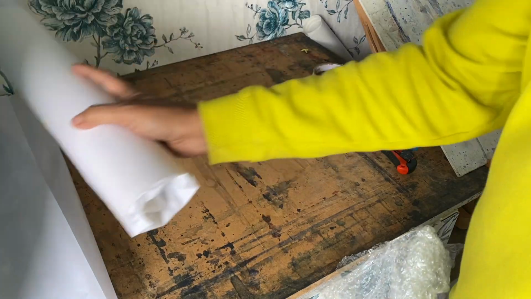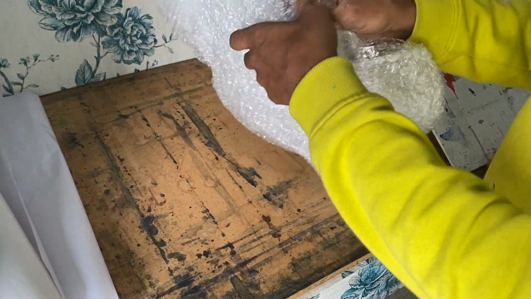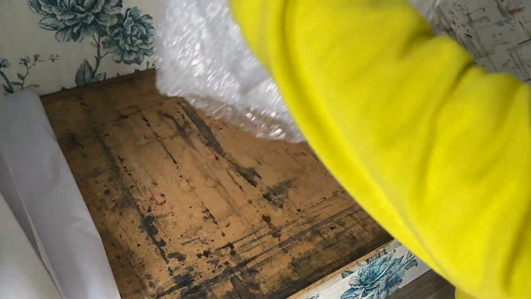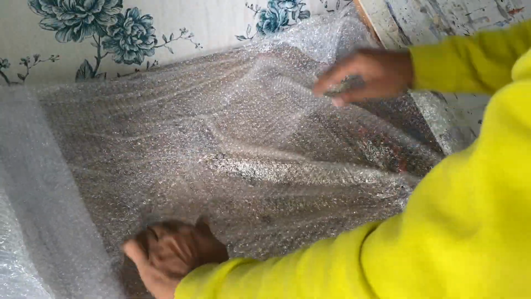The next step is I take this air bubble wrap and wrap the entire painting in it. It gives an extra layer of safety when we put this into the PVC tube, which I'll talk about later. But yes, this is the second layer of protection which I give to the painting.